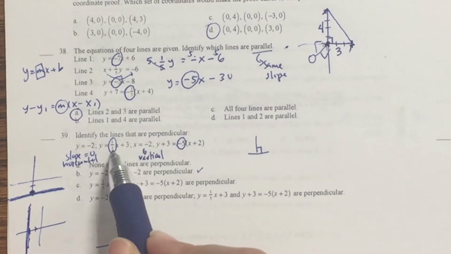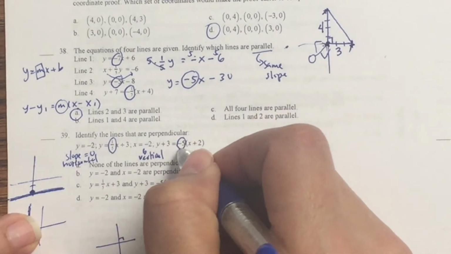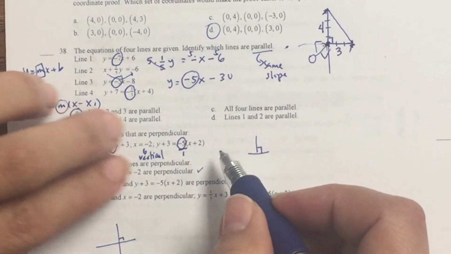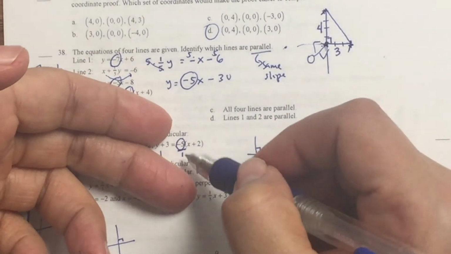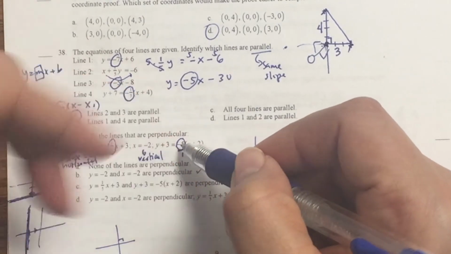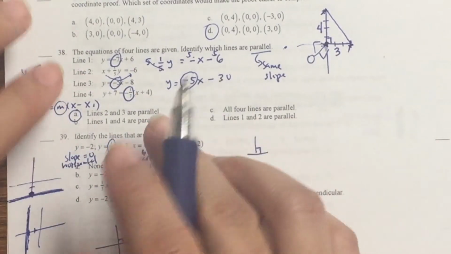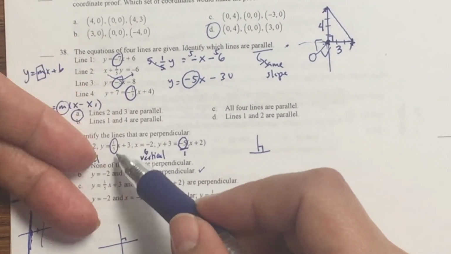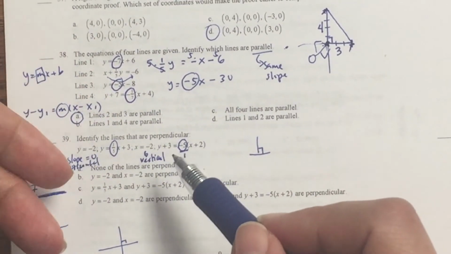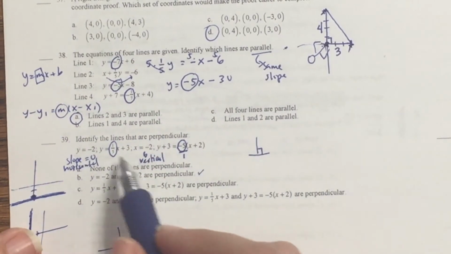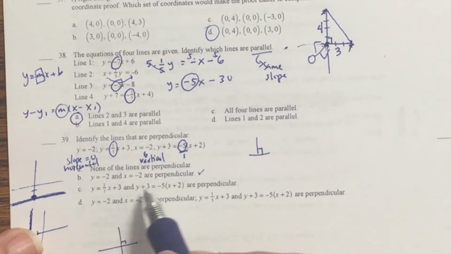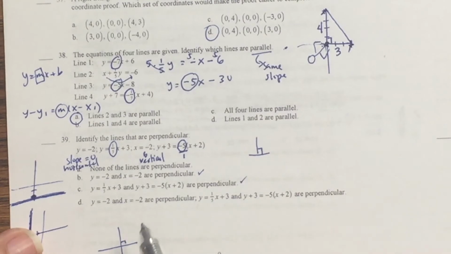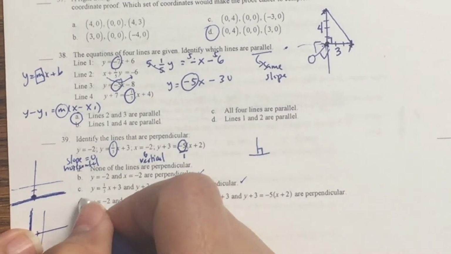And also, this is perpendicular because if I take 1/5, flip it, it's going to be 5, change the sign, and I'll get that one. And you do the same thing here. Take that, flip it, so 5/1, 5 divided by 1 is 5, and change the sign will be -5. So these two are also perpendicular. So I need the one that says both of those are perpendicular. Perfect, D.